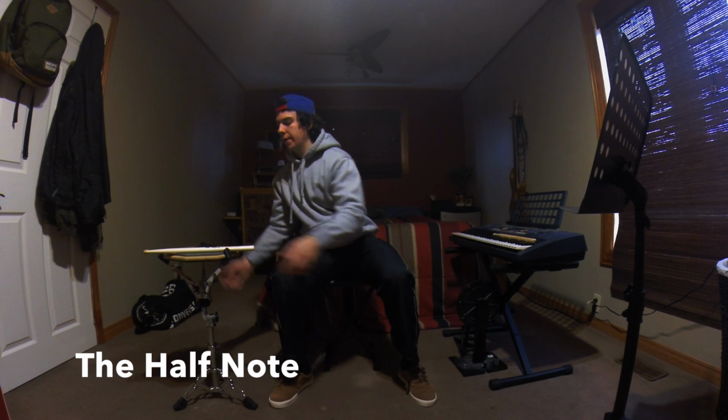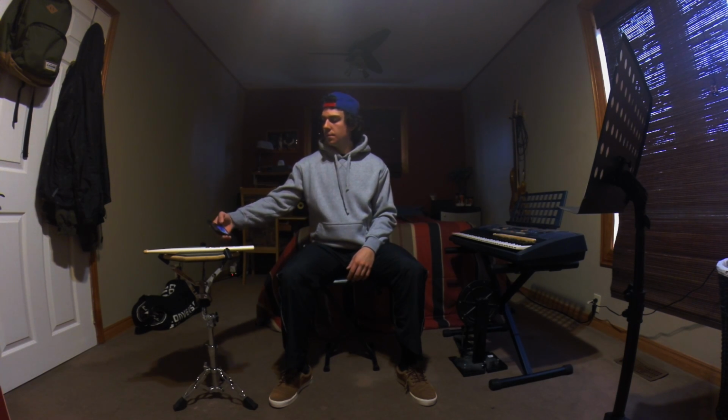Let's move down the line to half notes. Like the name implies, a half note is half of a whole note. Therefore, it has 2 beats in it. It's going to go something like this: 4, 1, 2, 3, 4, 2, 2, 3, 4, 3, 2, 3, 4, 4, 2, 3, 4. So, as you probably noticed, for every hit I do with a half note, 2 quarter notes pass.